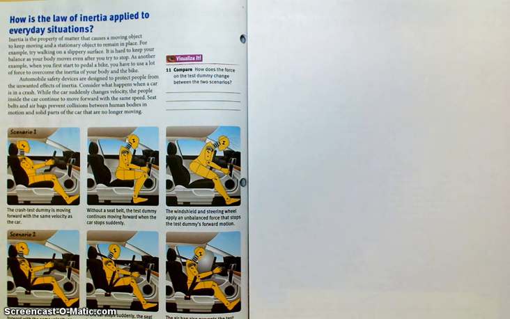Okay. On page 206, how is the law of inertia applied to everyday situations? Inertia is the property of matter that causes a moving object to keep moving and a stationary object to remain at rest. For example, try walking on a slippery surface. It's hard to keep your balance as your body moves even after you try to stop. As another example, when you first start to pedal a bike, you have to use a lot of force to overcome the inertia of your body and the bike.